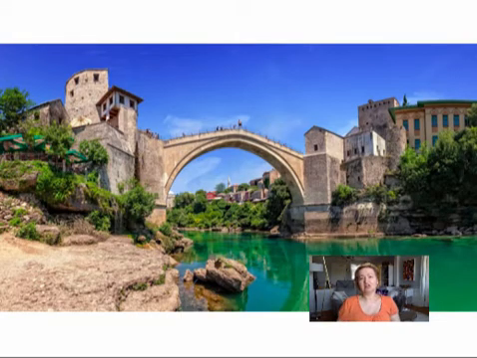And here you have this bridge, which is actually in some of your books on conflict resolution, the famous Mostar bridge. Bridges are a symbol of connectivity, of bringing people together, right? But it's so interesting that this bridge is newly rebuilt.